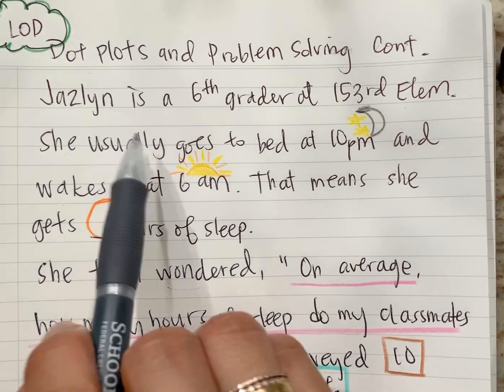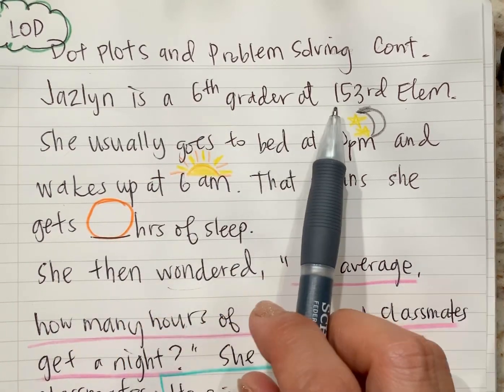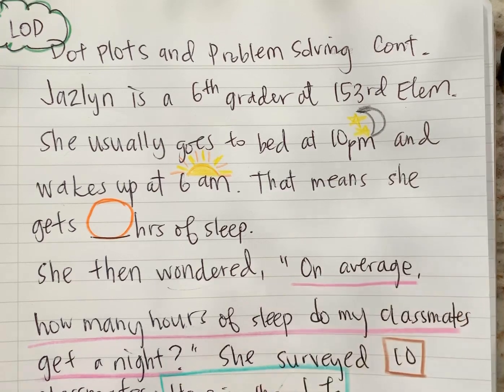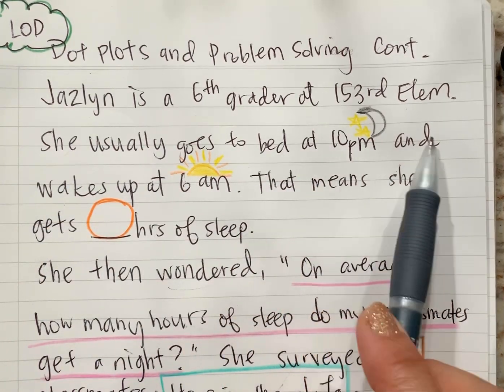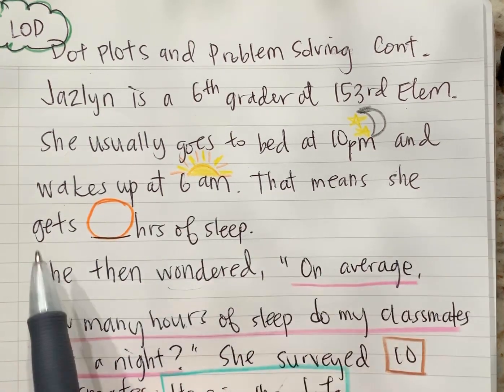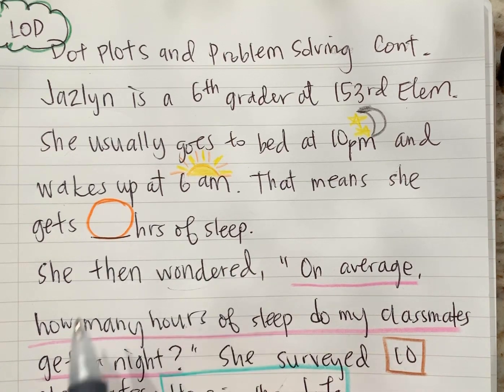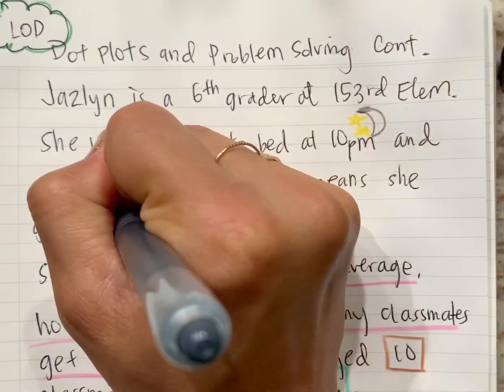Okay, here we go. It says, Jaslyn is a 6th grader at 153rd Elementary School. She usually goes to bed at 10 p.m. and wakes up at 6 a.m. That means she gets blank hours of sleep. Go ahead and calculate that really quick. Anyone? Yes, you over there in the back? Yes, she gets 8 hours of sleep.